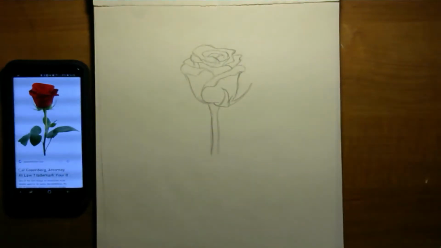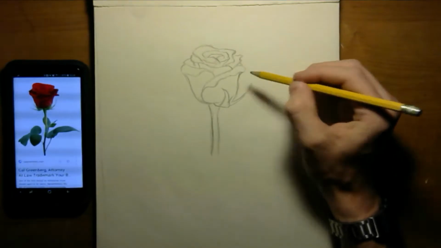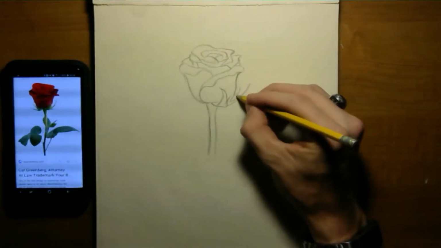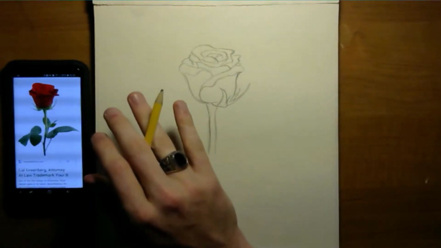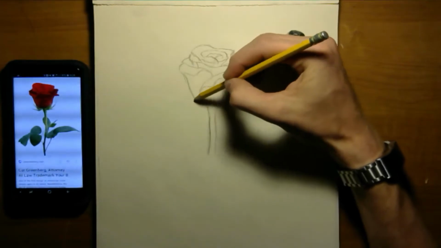So right there is your rose. That's the head of your rose. And you can go in, add a little more detail just in case you miss a few spots that you think. I'm not going to go exactly as this image. That's the one thing I do not want to do. What I want to do is add my own characteristics.